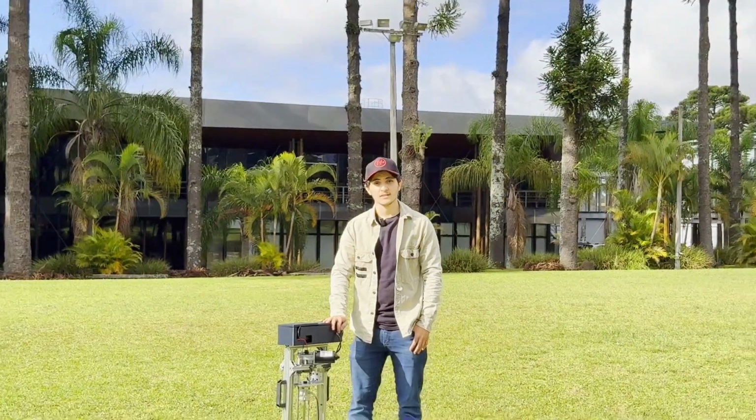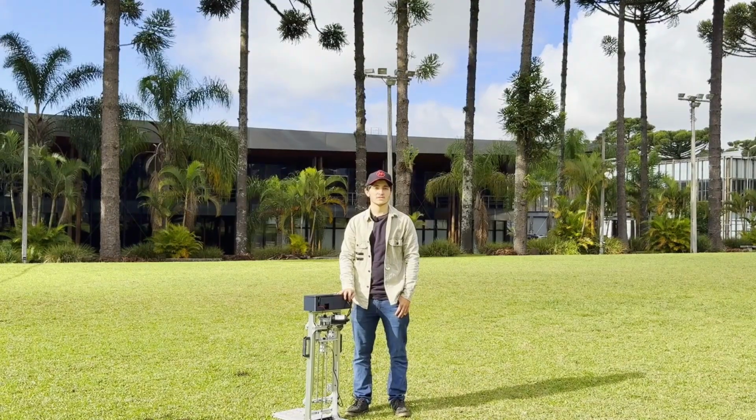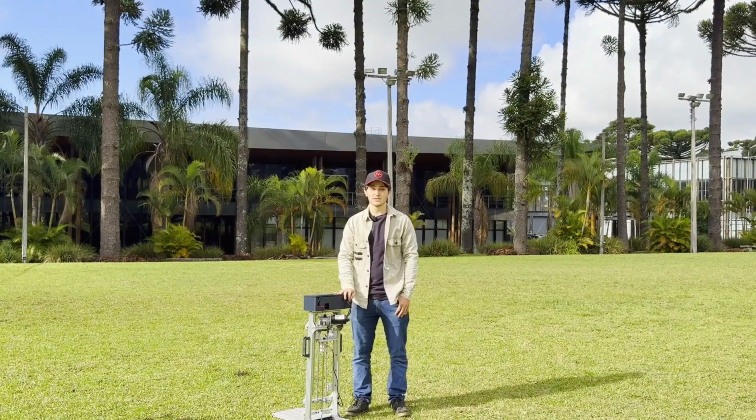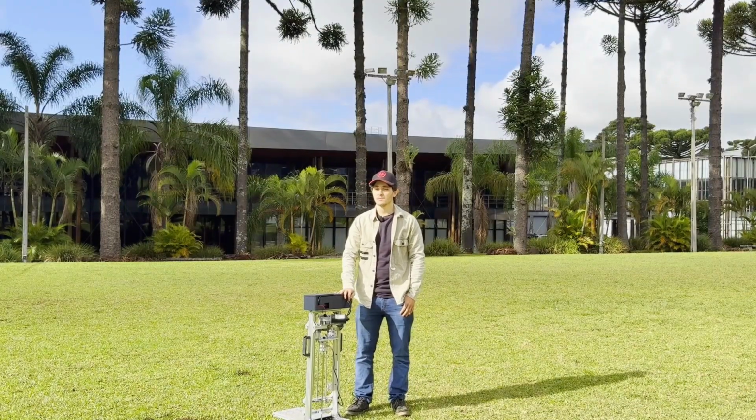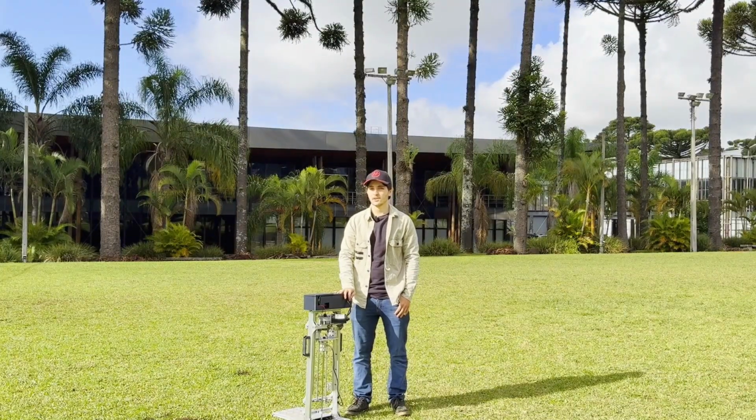Hi, I'm Henrique Mendes, and this is CoMap, an automated soil penetrometer. It maps soil compaction data automatically, reducing human error and providing consistent data for agricultural surveying.